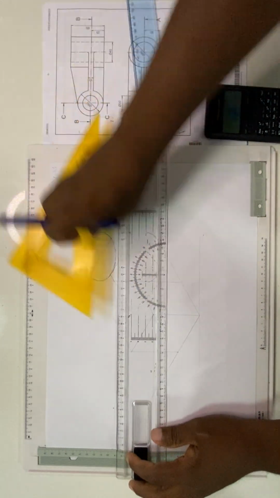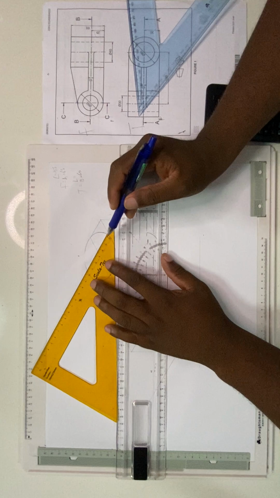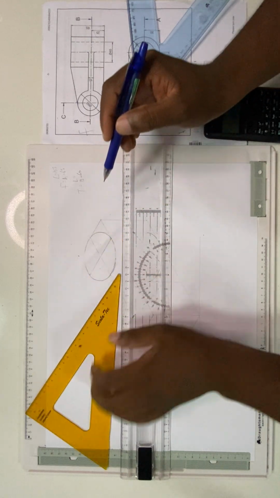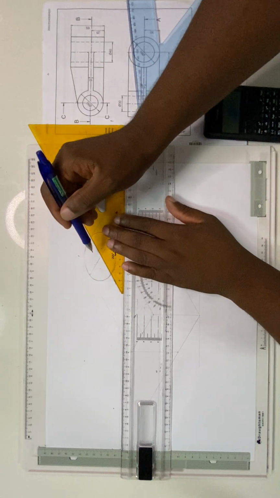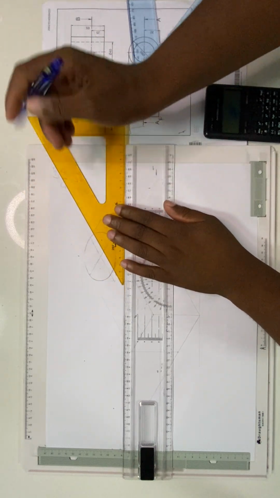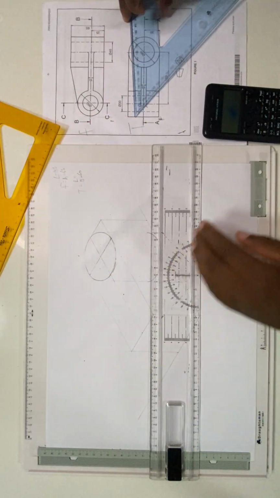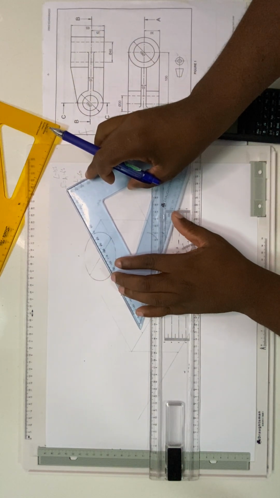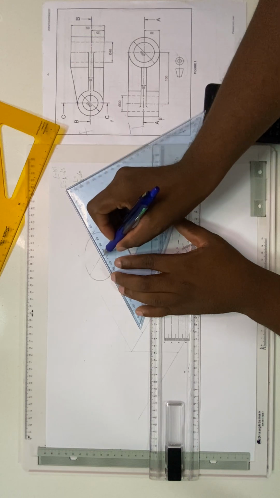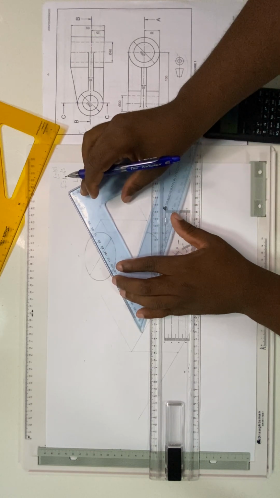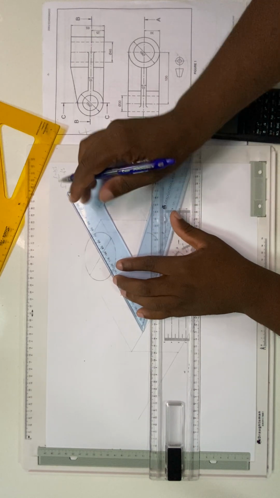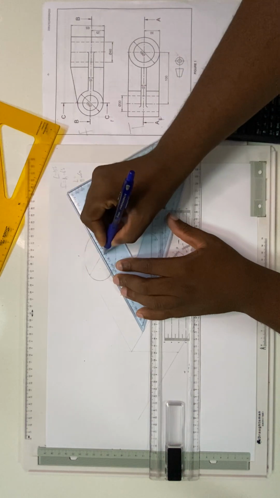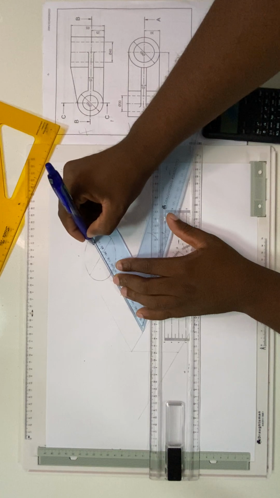Okay, can't see my center line properly. Let me highlight it. Let's say 10, 20, 10, 20 is here. 10, 20, 20 on the other side.